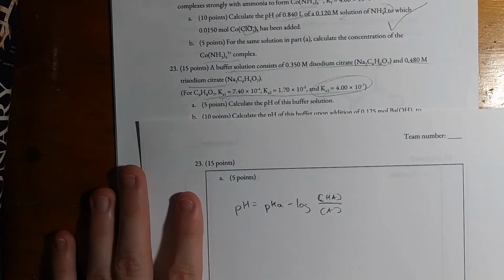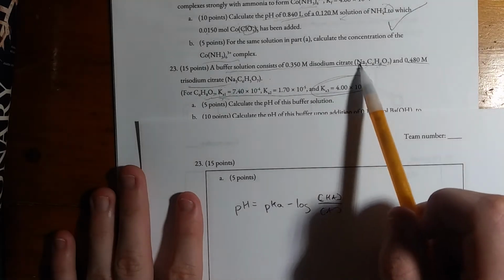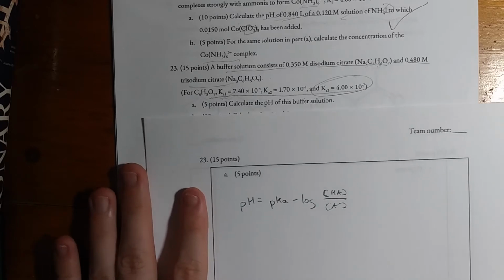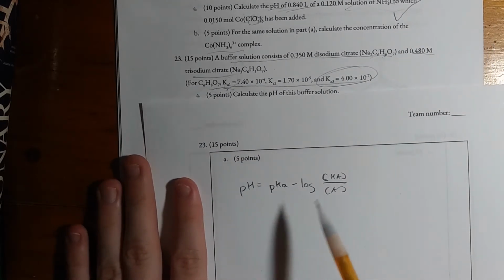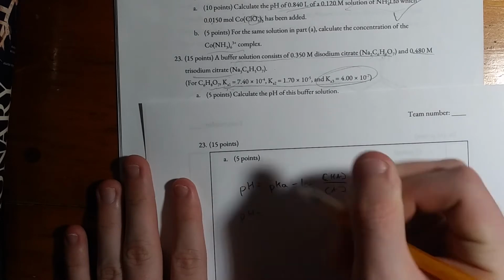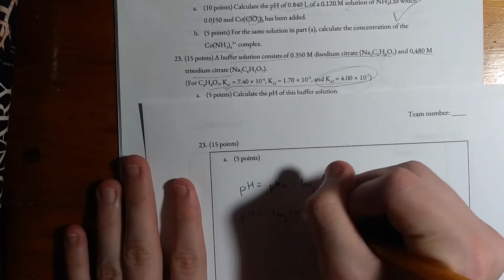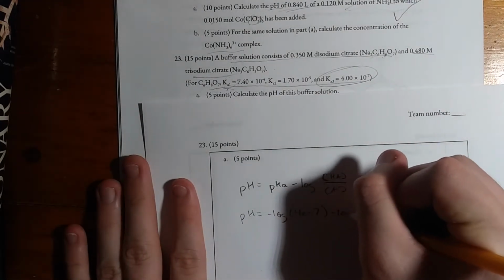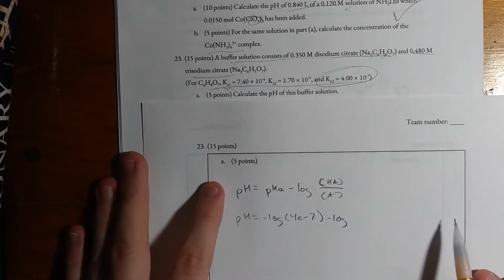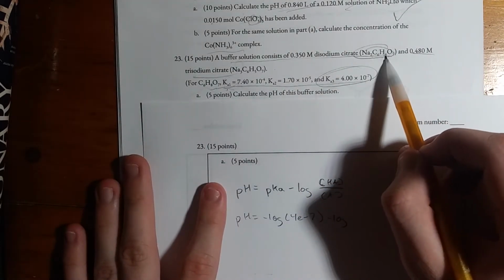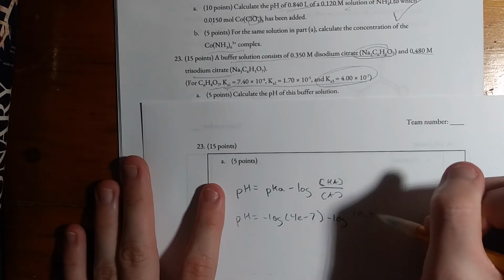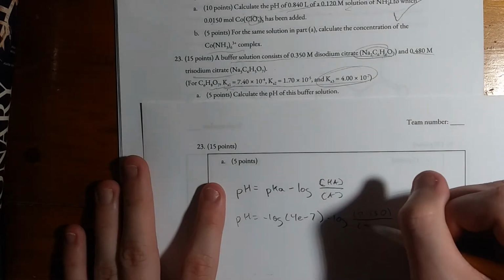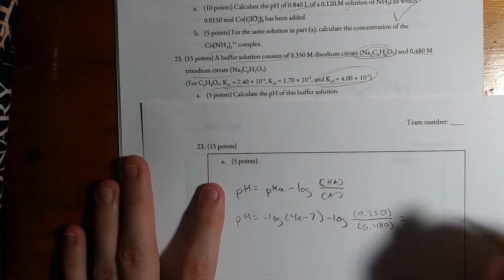So I'm sure a lot of people got tricked by that, because that's kind of tricky. You have to make sure you're looking at the formula, because that's actually a clever way to trick someone. I kind of like that, because I didn't get tricked by it. All right, so pH equals the negative log of the third Ka, because it's the third dissociation, so it's 4e-7. And then it's going to be minus the log. What's the concentration of the acid? Which one's the acid? This is the acid because it has more H's, obviously. So that's 0.350, okay, divided by 0.480. So this is kind of just a plug and chug thing.